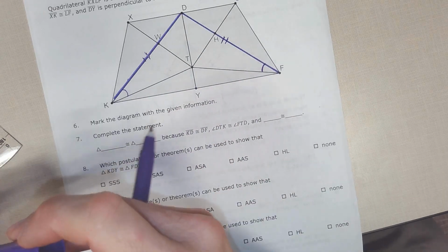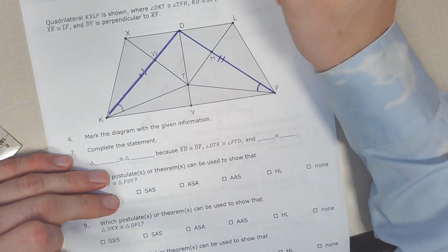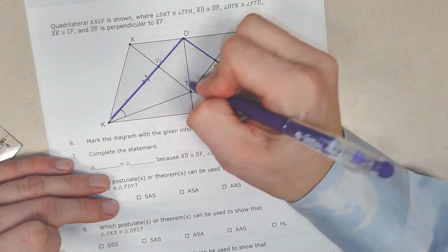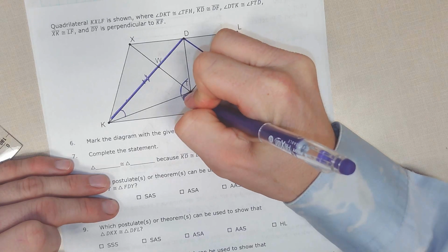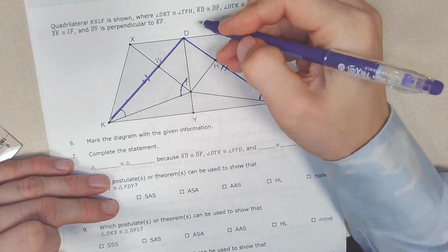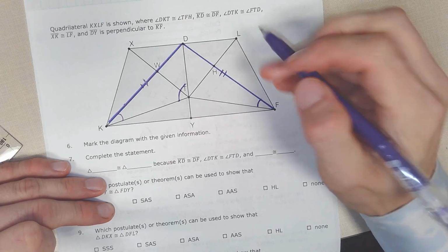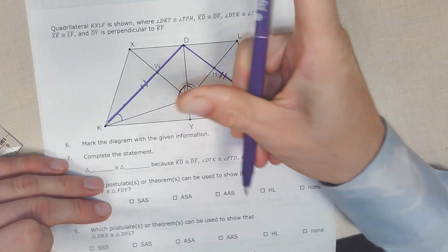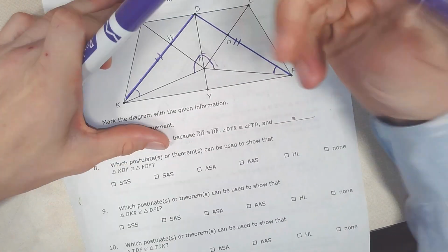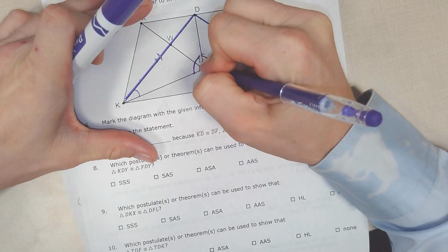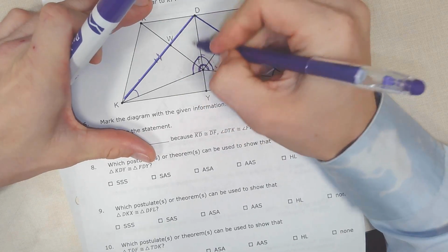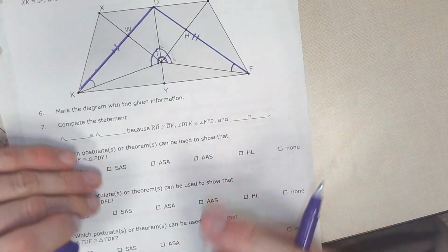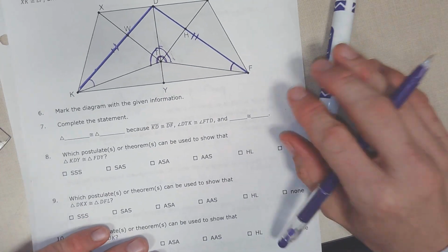Okay, and then it says DTK. DTK, this whole one right here, this big one, is congruent to FTD. I'm going to make this one smaller, make it congruent to this. So this angle and this angle are congruent. Okay, so I'm trying to talk about this triangle right here. It's going to be a purple triangle, is probably what I'm trying to do.